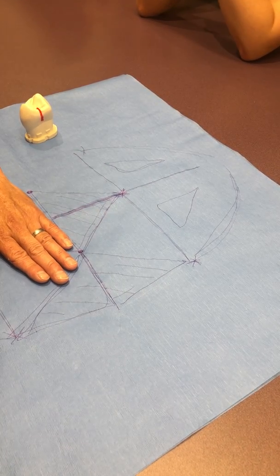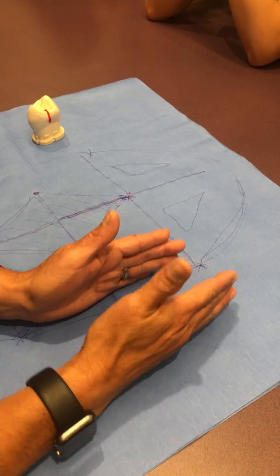So why is that called a triangular ridge and this is called a marginal ridge? Because it's on the side. It's in the proximal.